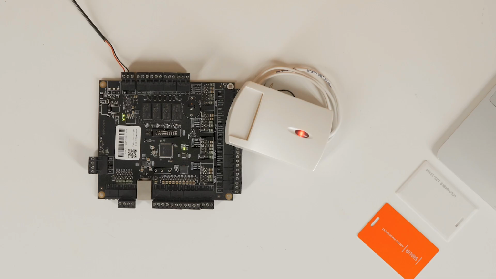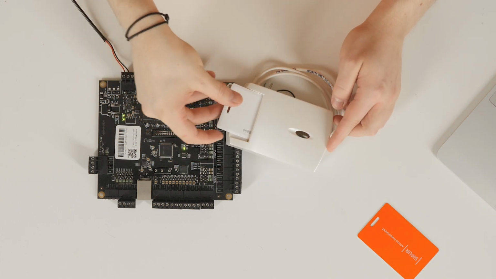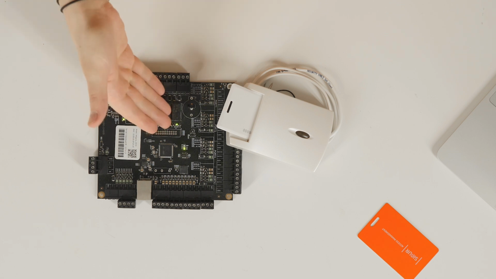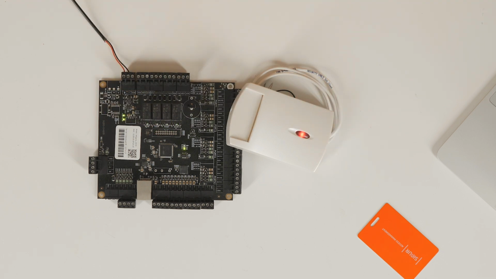Now let's verify the functionality and ensure it is working as expected. To do this, we will place a valid card in the pocket. The card is successfully detected within the reader's range. The controller detected the hold and activated the relay that was selected in the settings. Once the card is removed, the relay deactivates.